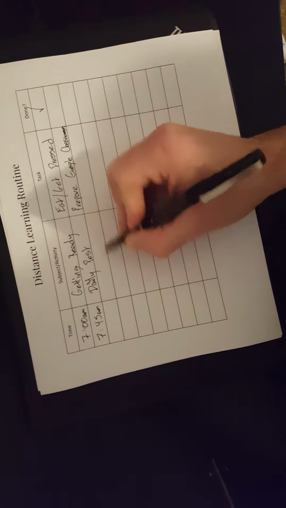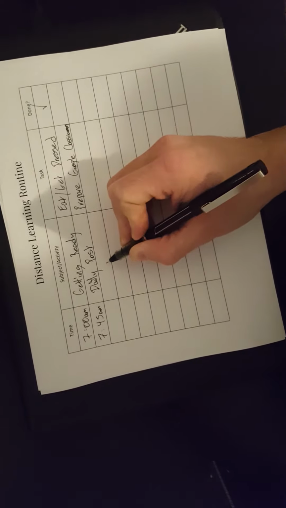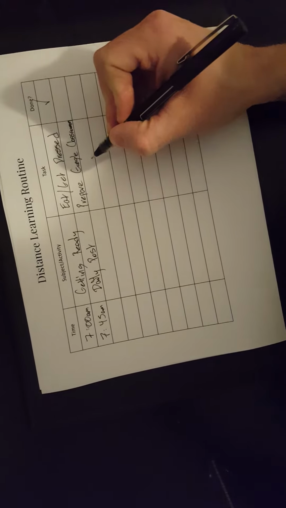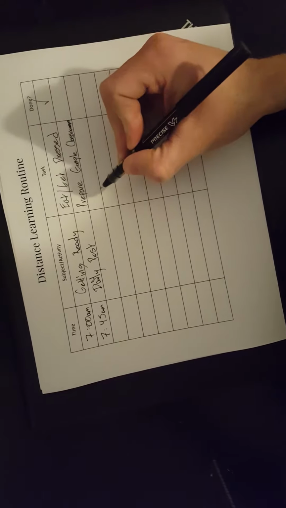Now, for you, this is going to look a little bit different, right? For you, you might put in this subject or activity line math or biology or chemistry, English, social studies, health, whatever it happens to be. And then you can actually get really specific about the task here. So for my English class, for example, you might have a grammar activity followed by reading an act or a scene of Romeo and Juliet.